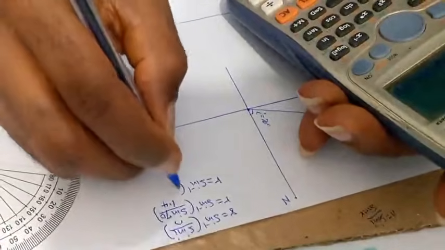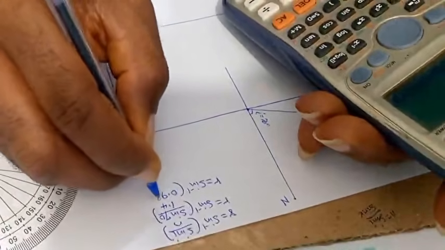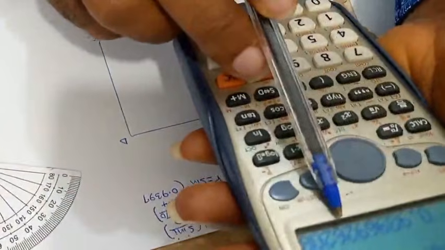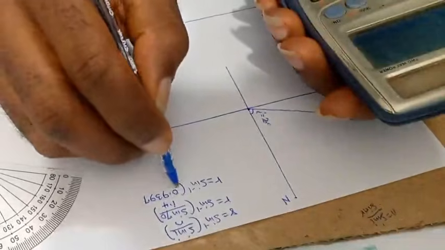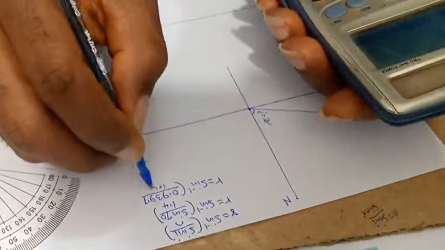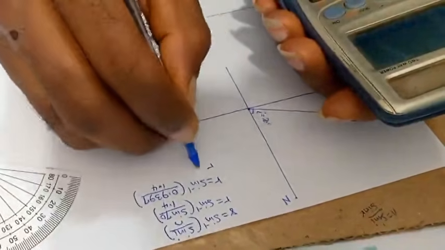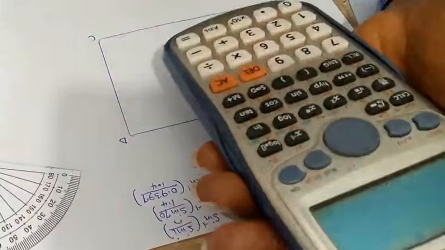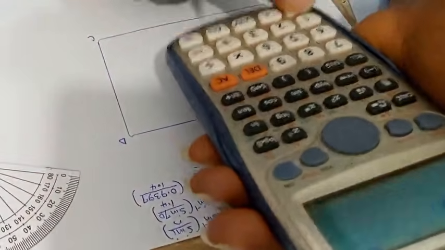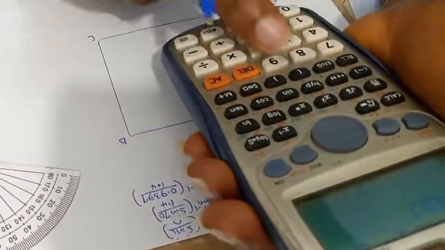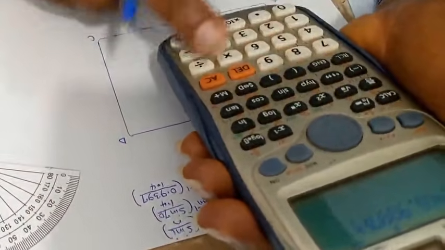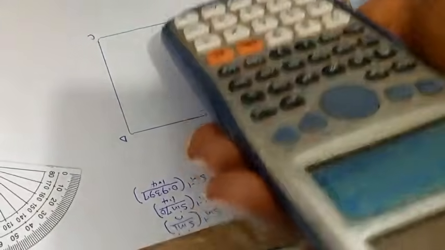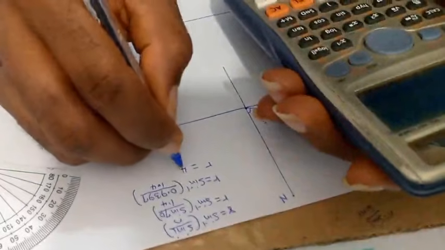So it gave me 0.9397 approximately, sine 70. So this is going to be divided by 1.4. I think I can evaluate this straight on. Sine inverse of 0.9397 divided by 1.4, and then it gave me 42 degrees.